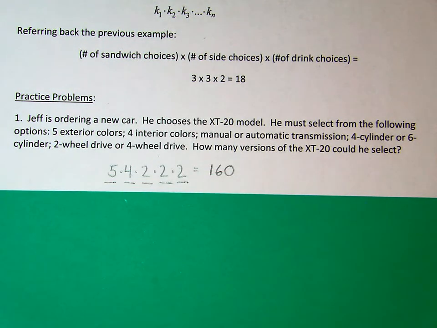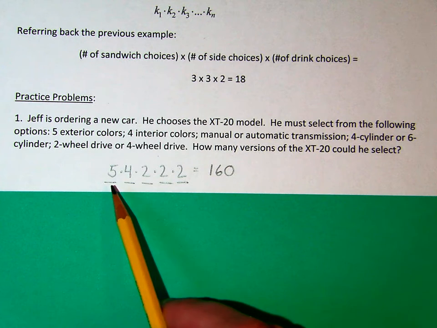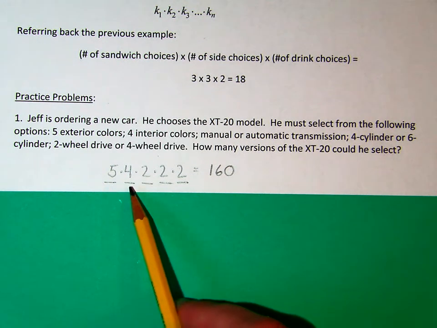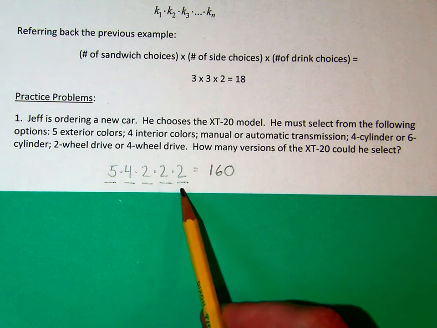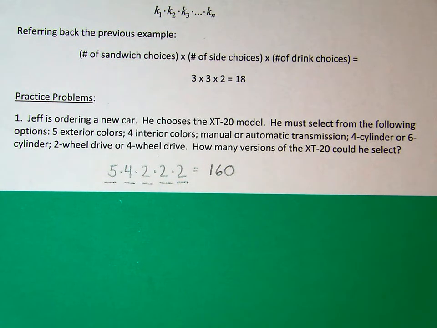So here we have 5 events. The first event is picking the exterior color. Second event is picking the interior color. Third event is the transmission. Fourth event is the engine. Fifth event is the 2-wheel versus 4-wheel drive. So how many options does he have for each one of these? Well, there's 5 exterior colors to pick from, 4 interior, 2 transmissions, 2 engine sizes, 2 drivetrains. So the fundamental counting principle says we multiply all that together and we get 160 possible cars that he could select.